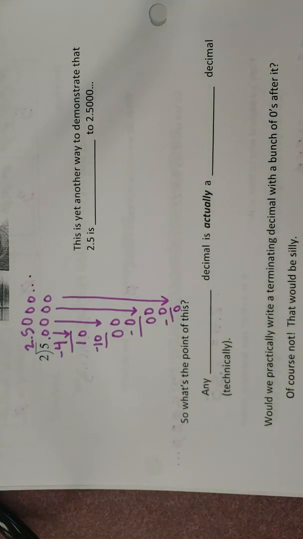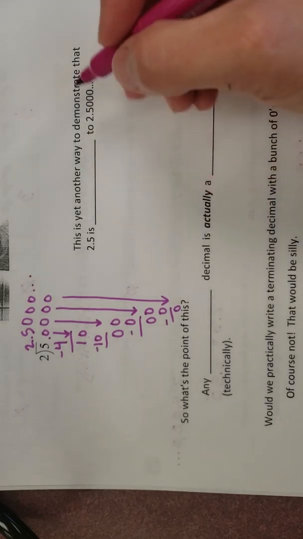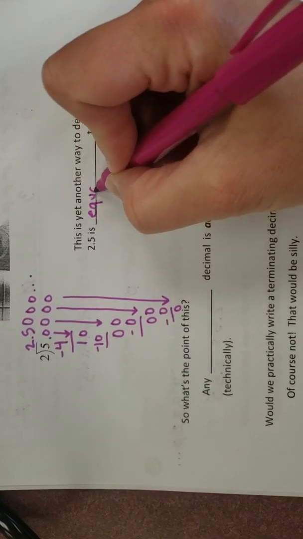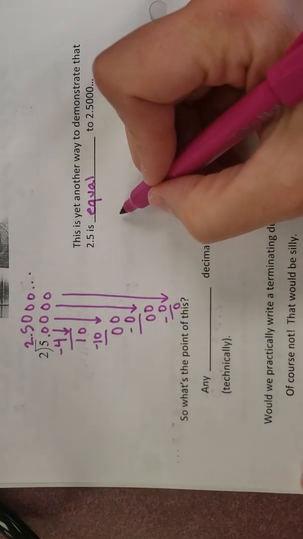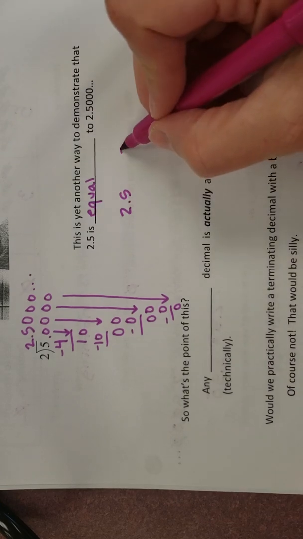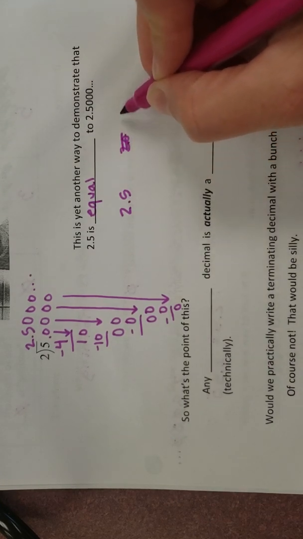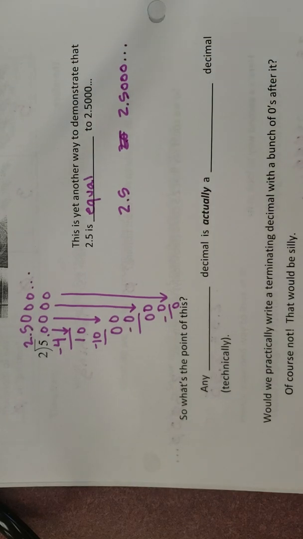But just to show you again, this is a cycle. It's another way to demonstrate that 2.5 is the same as 2.5000. And also, again, 2.5, a terminating decimal, can be expanded to 2.5 and zeros endlessly, and they are the same thing.